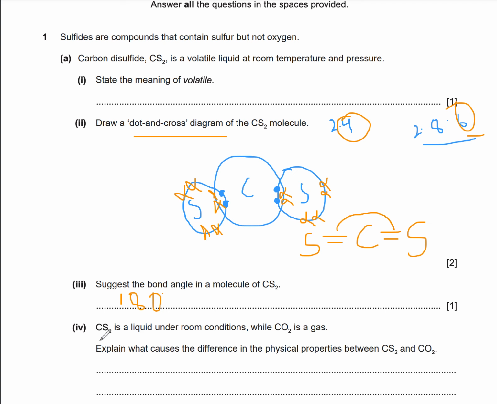Okay. Now over here, CS2 is a liquid under room conditions while CO2 is a gas. Explain what causes the difference in the physical properties of CS2 and CO2. Now it says that CS2 is a liquid under room temperature and CO2 is a gas. Now what's the difference between the two?